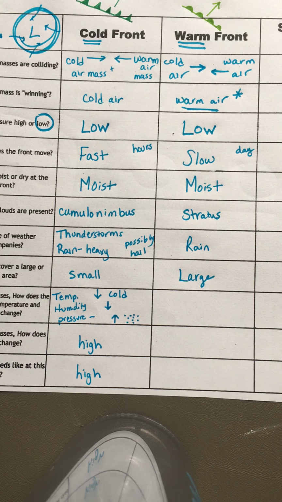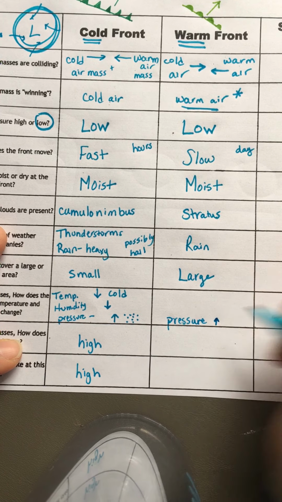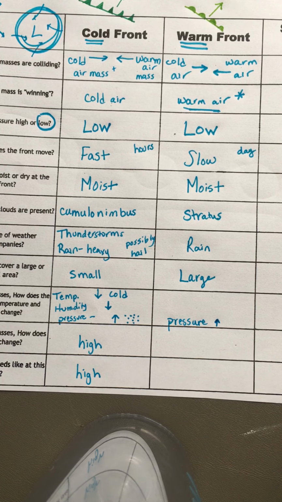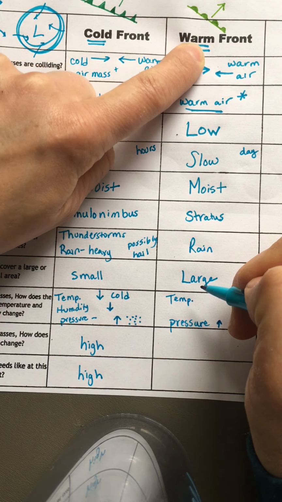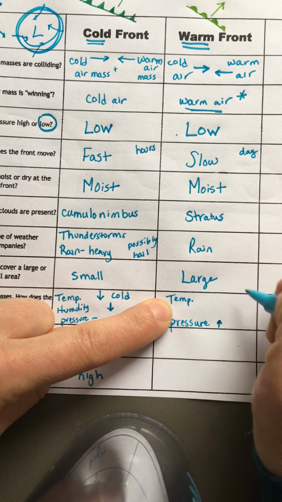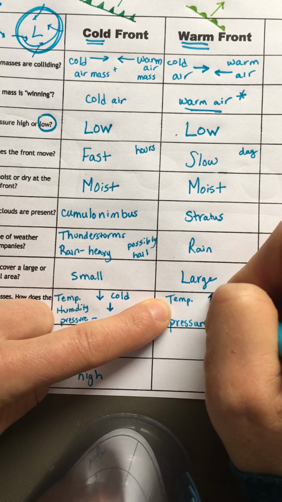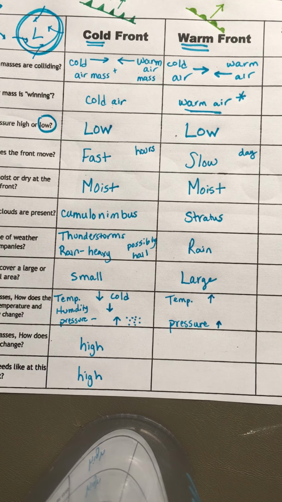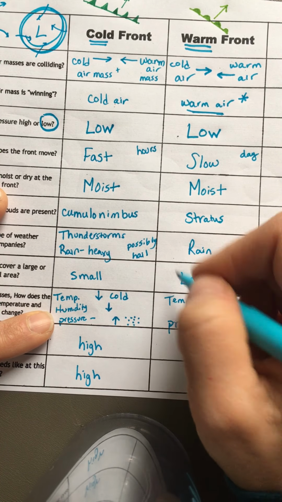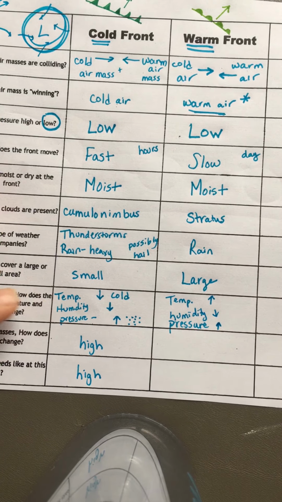After the front passes, well, pressure should increase because usually the weather clears up after it passes. The temperature, now here's the thing. If the warm air mass wins, then that means warm air will replace the cold air mass. So the temperature should increase a little bit here because the warm air won and it's moving into that area. And then the humidity, hopefully the humidity will decrease a little bit because it won't be raining at that front.